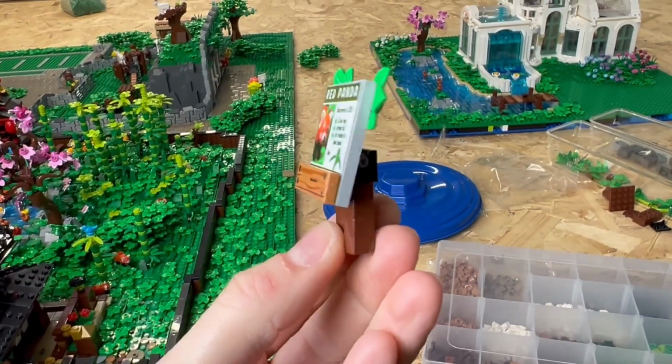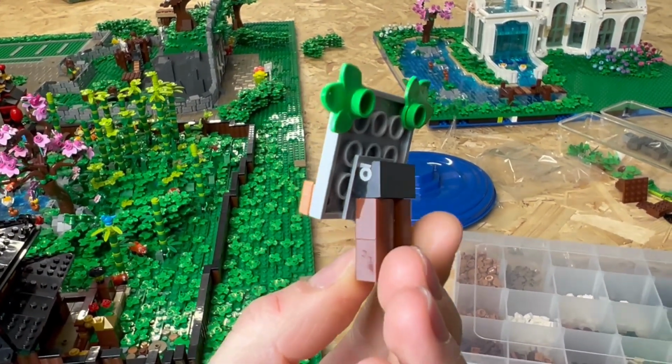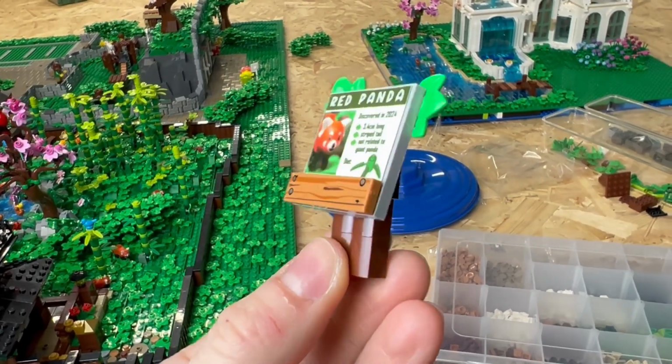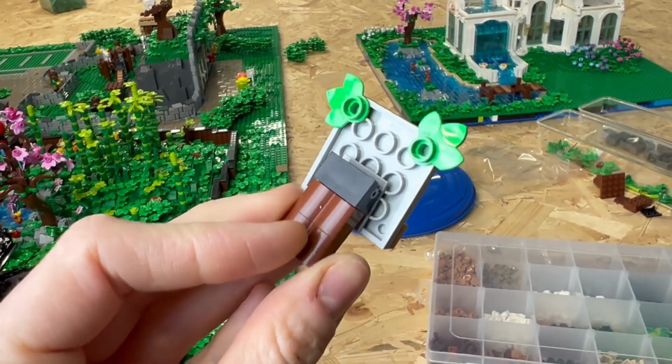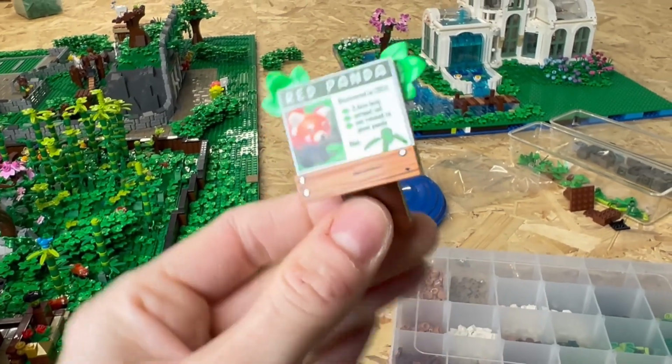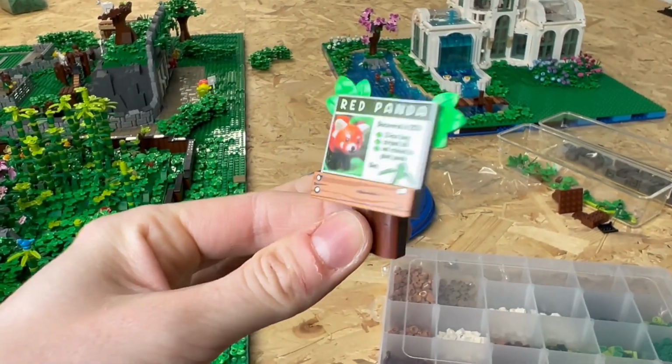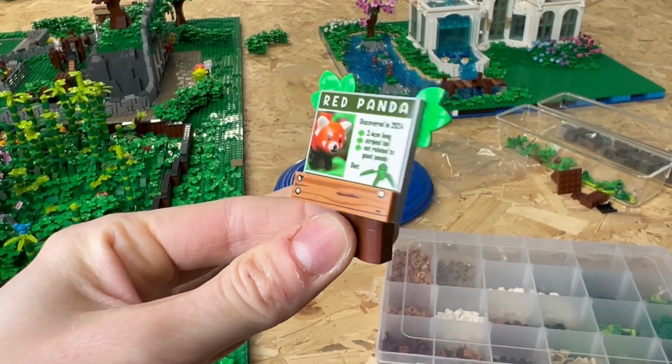Here we go, got the little signs. I've put them on a little kind of flappy hinge brick, don't know what the name is. Put a nice little piece of wood along the bottom, some leaves out the back, and yeah, that should sit at quite a nice height for the minifigures to read.